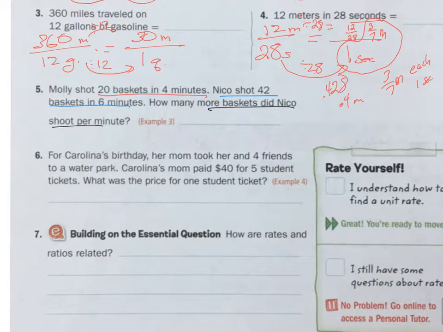So let's get it down to its unit. We'll start with Molly. She did 20 in 4 minutes. I want to get this down to just 1 minute. So I go from here to here, divided by 4, divided by 4, equals 5. So Molly did 5 baskets in 1 minute. That was her unit rate.